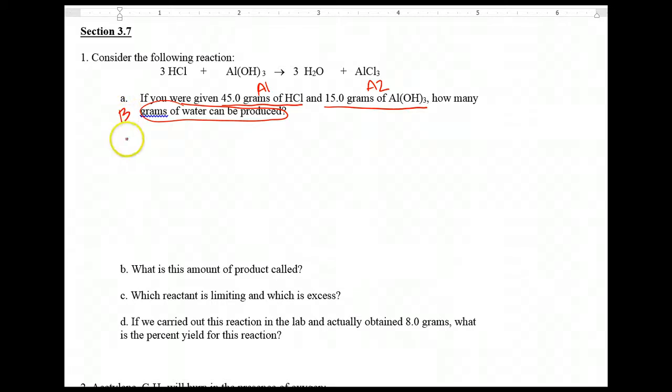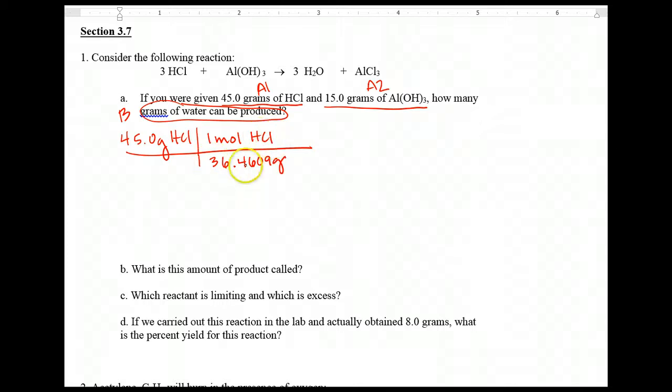So pick one of the given numbers. I'm going to start with the 45 grams of HCl because it's listed first, but it truly doesn't matter. We want to go on your stoichiometry diagram from grams of A to grams of B. So we start by changing grams to moles. If you consult your periodic table, you'll find that 1 mole of HCl is 36.4609 grams. I obtained that by adding together 1.0079 and 35.453, the atomic masses of those 2 elements on the periodic table.